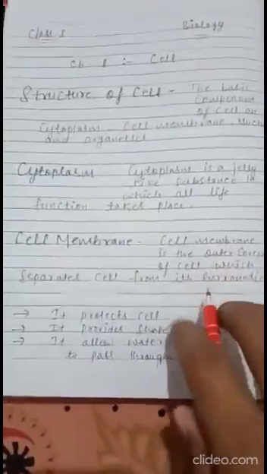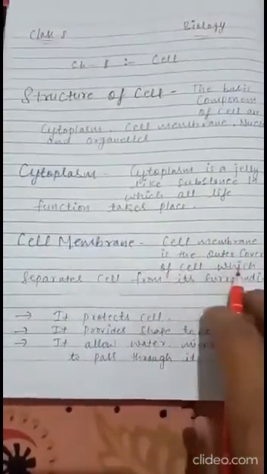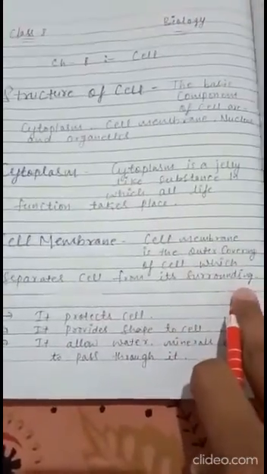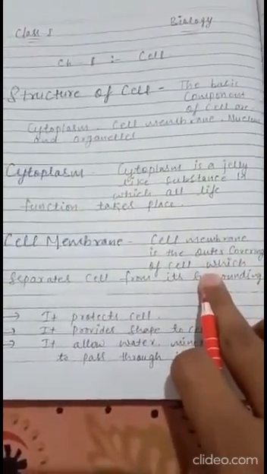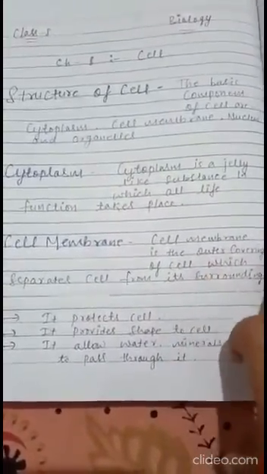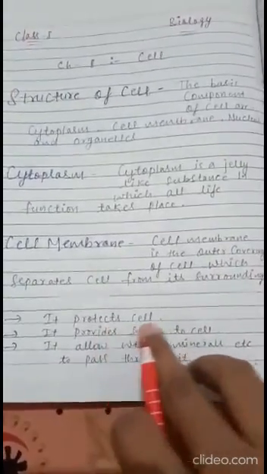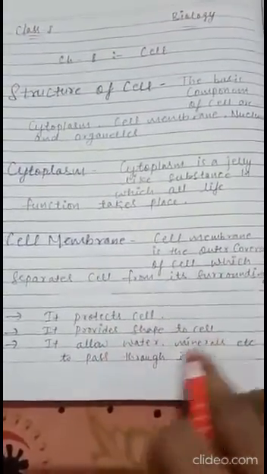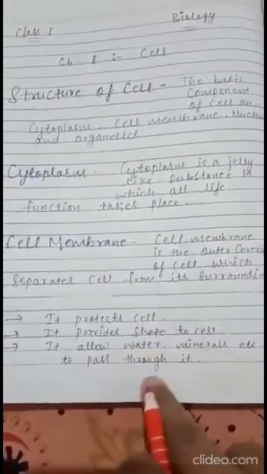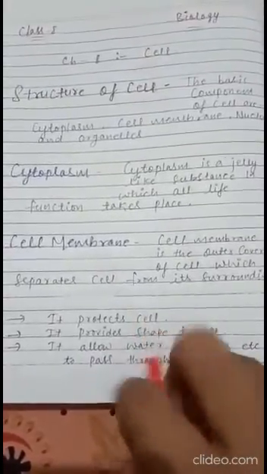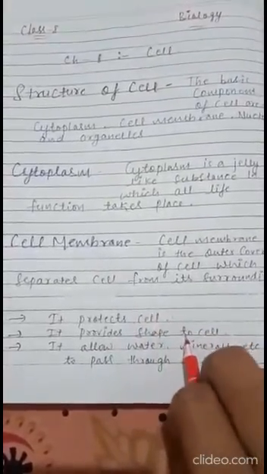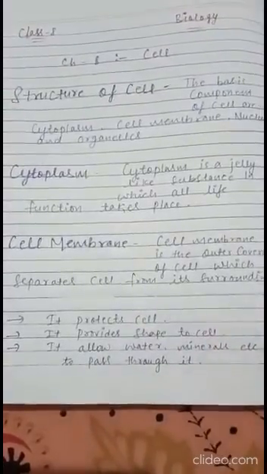Next is cell membrane. It is the outer covering of the cell which separates the cell from its surrounding. It is the outer covering which protects and separates the cell from its outer surrounding. Other functions are it protects the cell, it provides shape to the cell, it allows water, minerals, etc. to pass through it. These are the three functions. First, protection of cell. Second, provides shape to the cell. And third, allows water and minerals to pass through it.